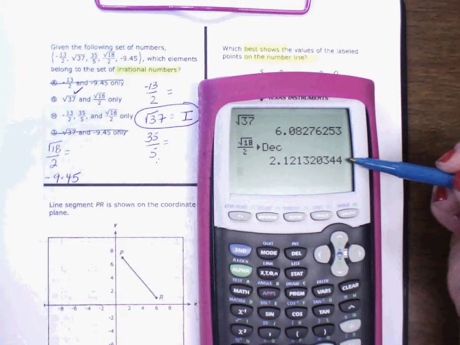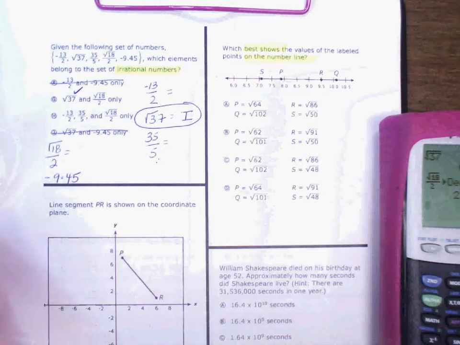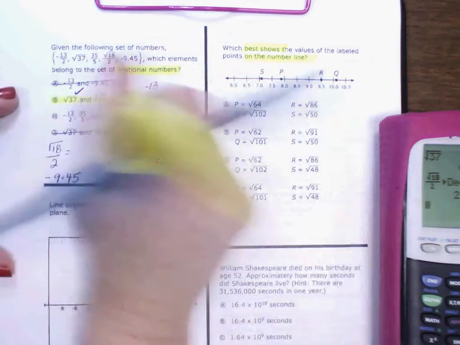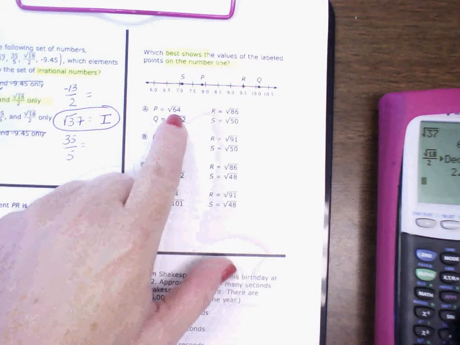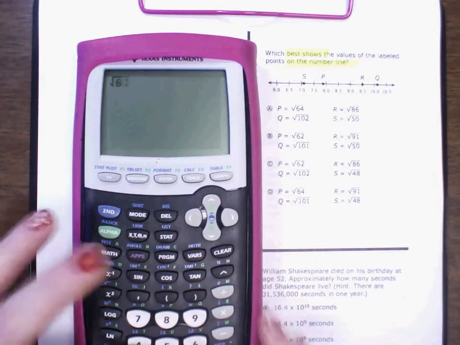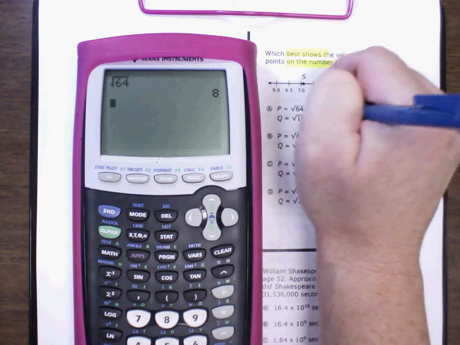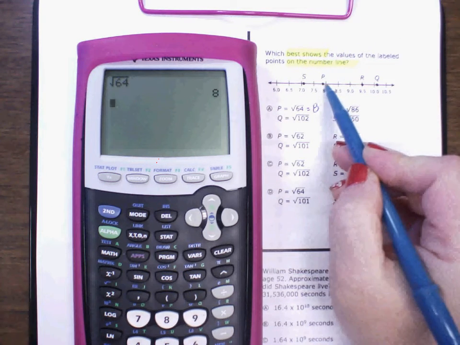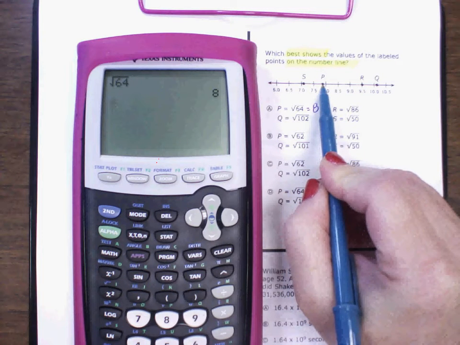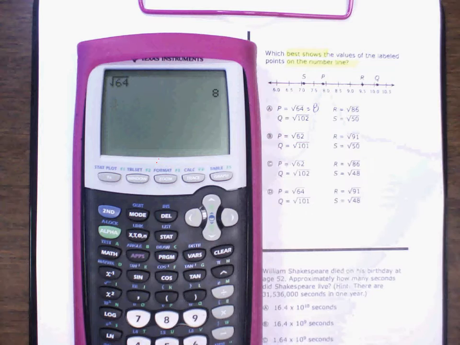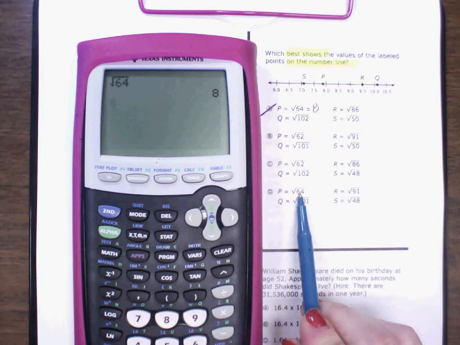All right. Let's do this one. We've got to figure out the one that best shows those points. So let's start doing square roots. What's the square root of 64? That would be 8. Is that on 8? No. It needs to be right on top of 8. So it's not A, and it's also not D, because it's the same one. All right, so it has to be B or C.